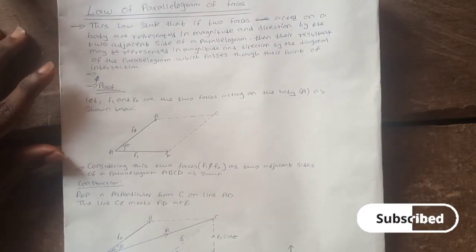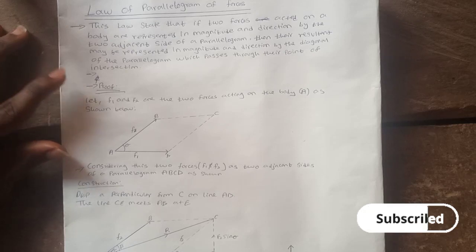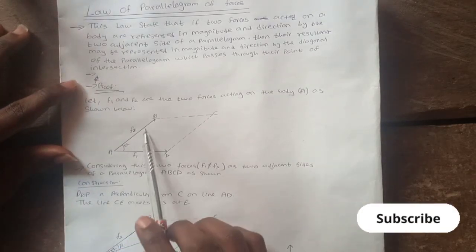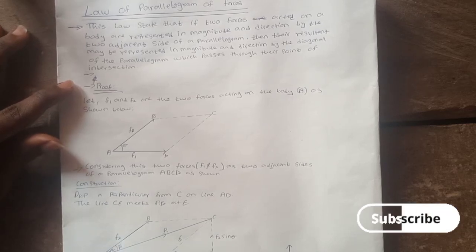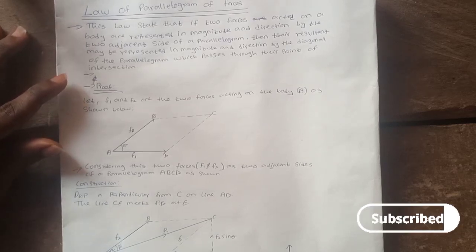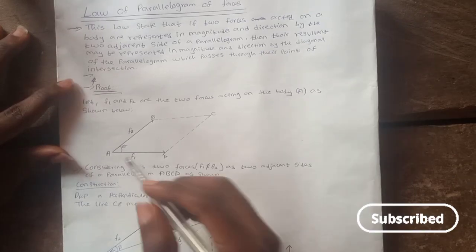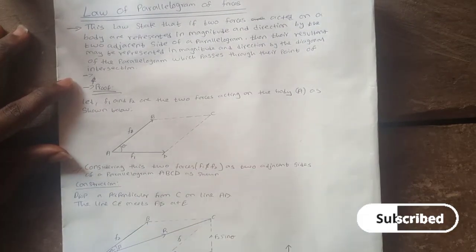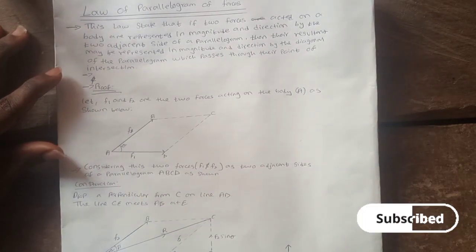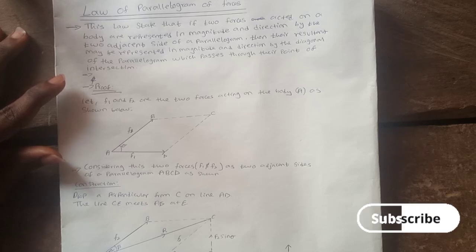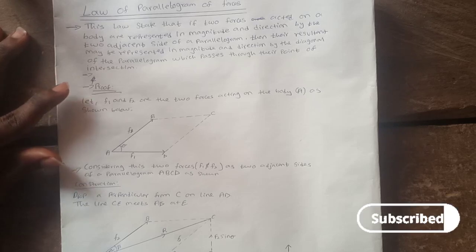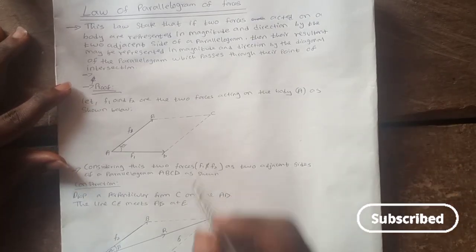By the two adjacent sides of a parallelogram, meaning when you consider these two forces, they are acting as the two sides of a parallelogram. That is the two adjacent sides of parallelogram ABCD. This is ABCD. Then the resultant may be represented in magnitude and direction by the diagonal of the parallelogram which passes through the point of intersection.